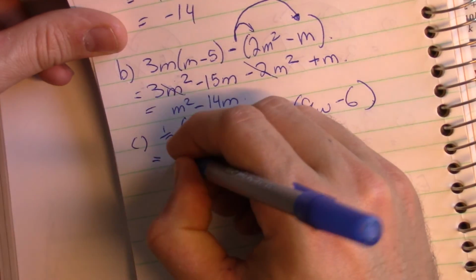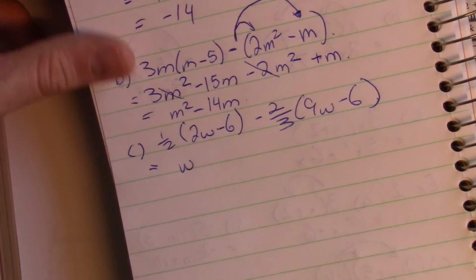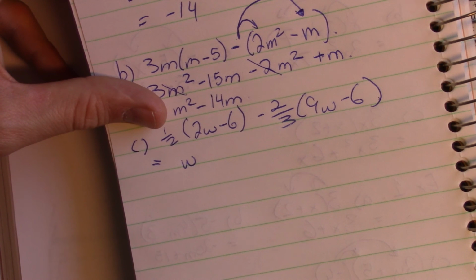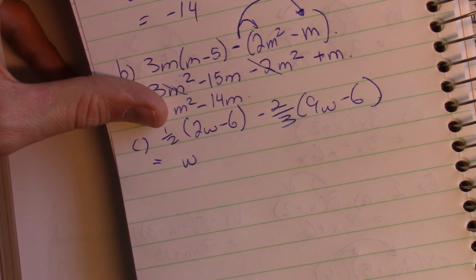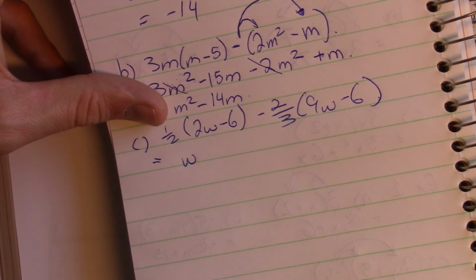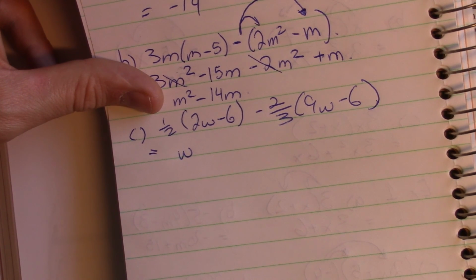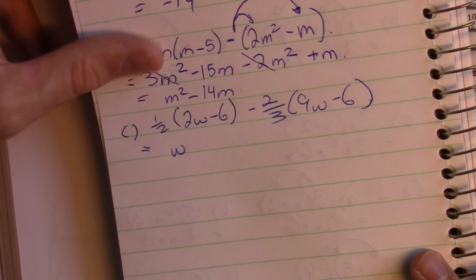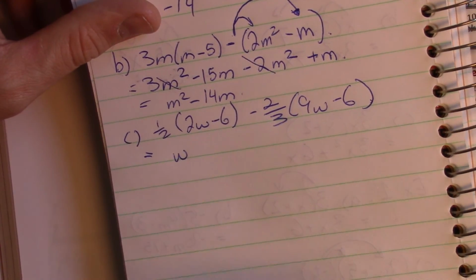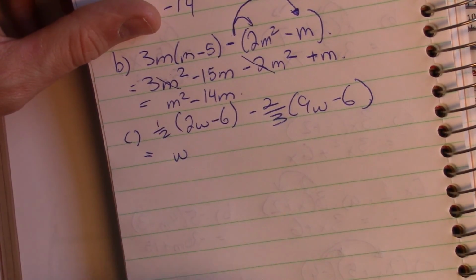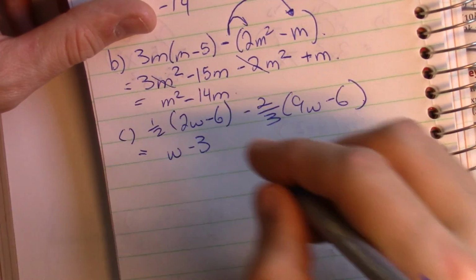Right. Very good. 1/2 times negative 6. Six? No, what's a half of 6? Oh, 3? Right. And is it positive or negative? Negative? Good. Negative 3. Excellent.